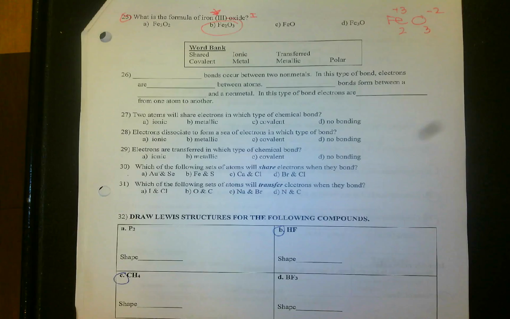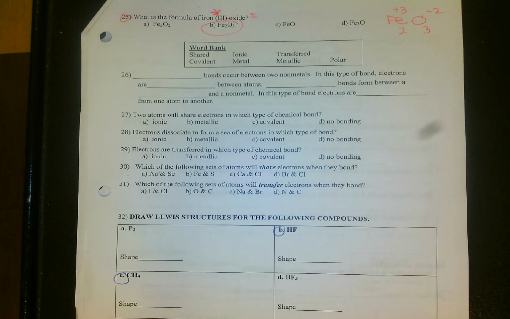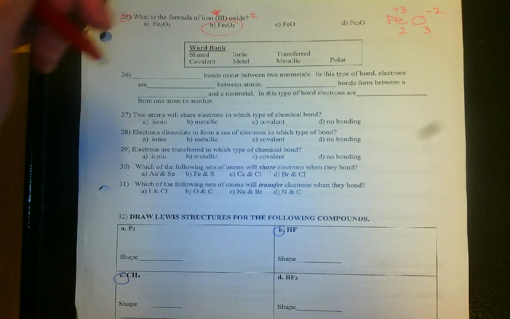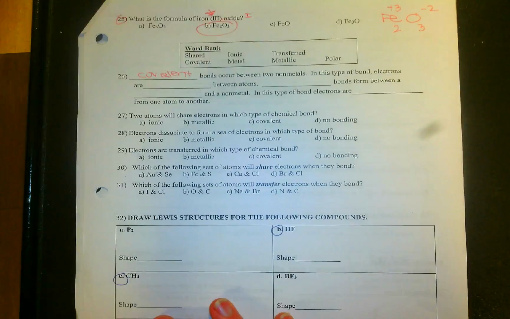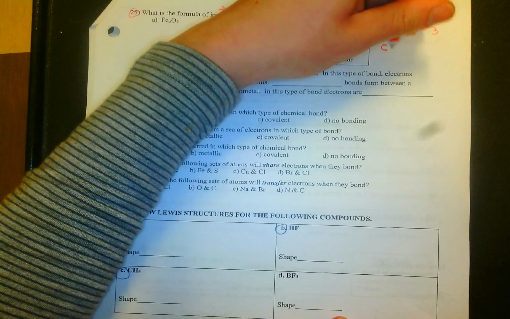Okay, so now I'm going to start filling these in with my word bank. It says blank bonds occur between 2 nonmetals. And that is a covalent bond, of course. If you are like me and you sometimes forget, I told my students the first 2 letters in covalent are C and O. That makes me think of carbon and oxygen. So those are both 2 nonmetals. That might help you remember. So we'll give you +1 for that.